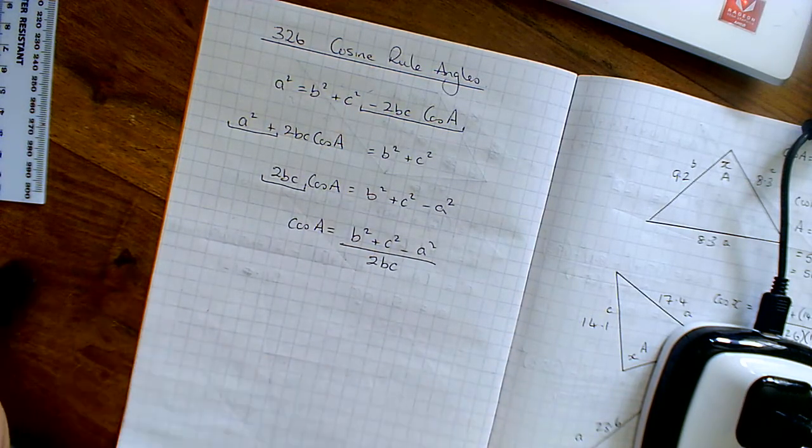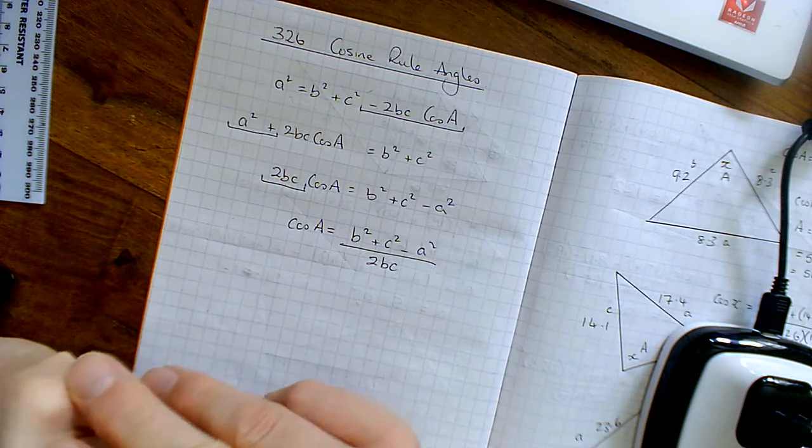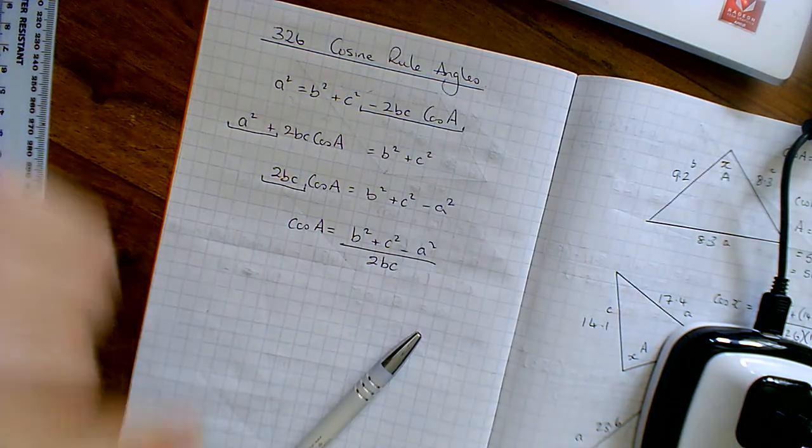And then once I've got the formula, it's just a case of throwing the numbers at it. That's it, cosine rule angles. Good luck.